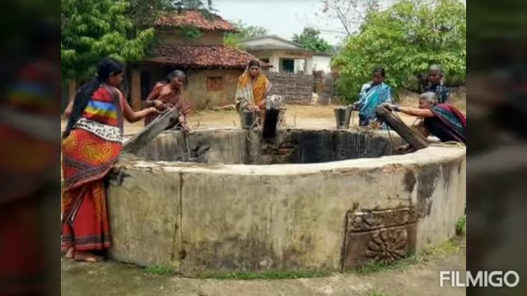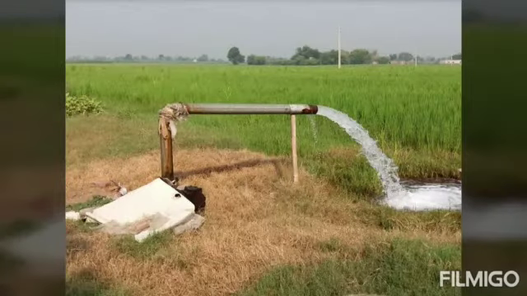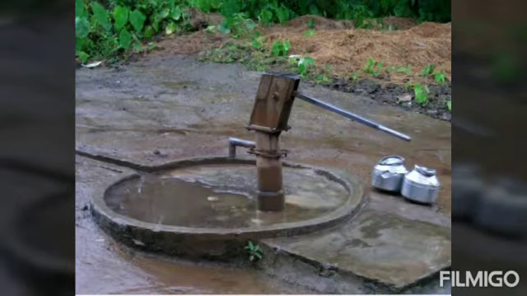Wells and tube wells. In places where sufficient groundwater is available, wells are dug. Tube wells are wells in which pumps are installed. These are used widely for irrigation. Hand pumps are also used to draw out underground water.